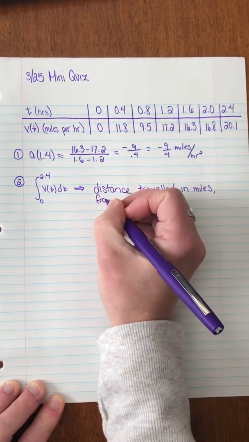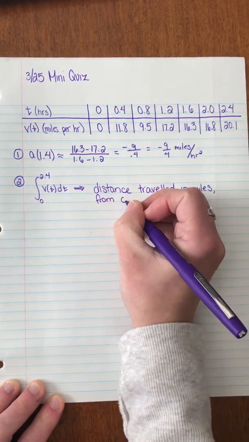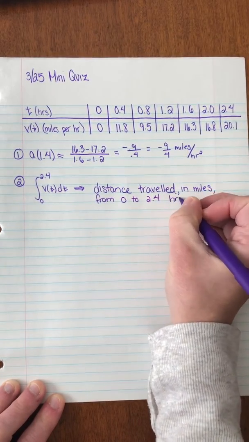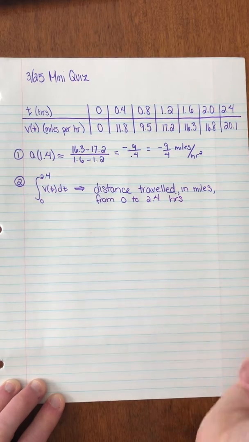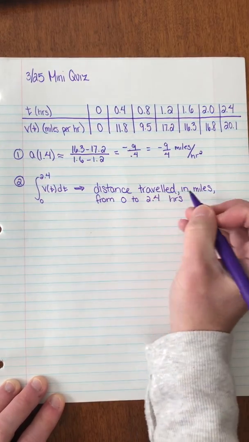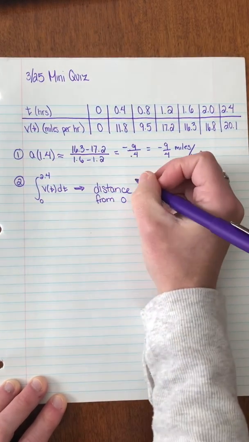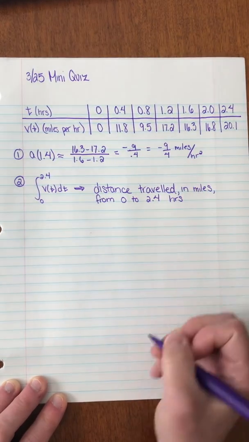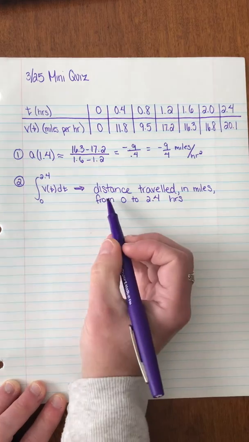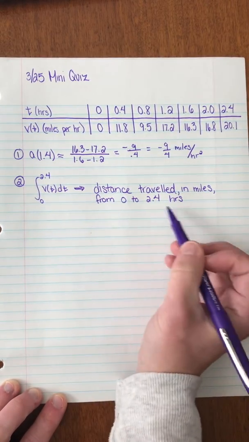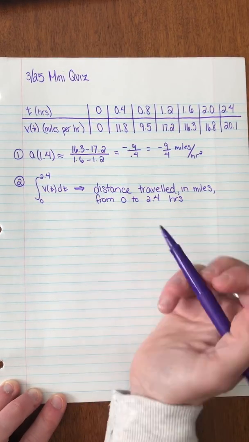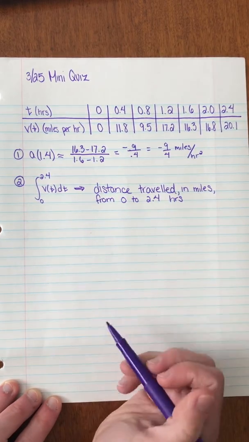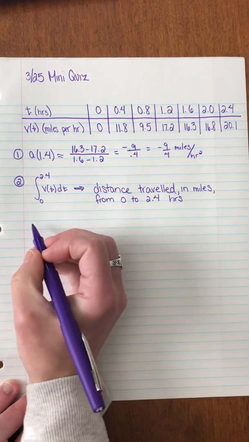All right, distance traveled in miles from 0 to 2.4 hours. All right, I could add a little bit more. It's the distance traveled in miles, or the distance Miss Danner traveled on the bike in miles. But just for all intents and purposes, to make it kind of condensed, it's the distance traveled in miles from 0 to 2.4 hours. So it's the total distance traveled.